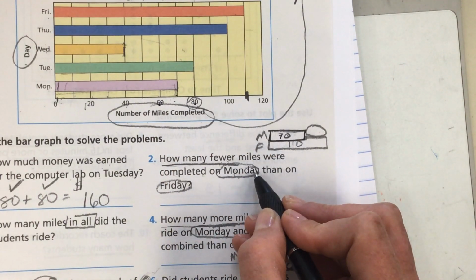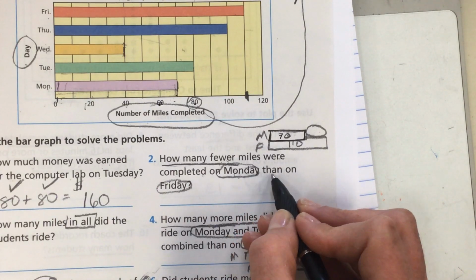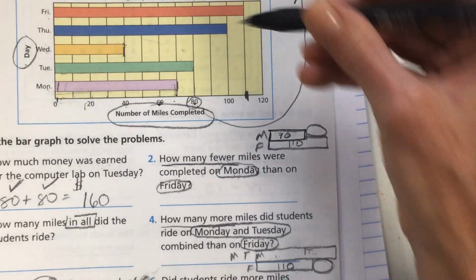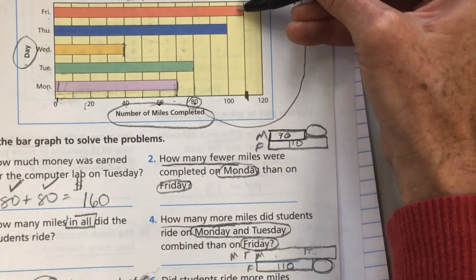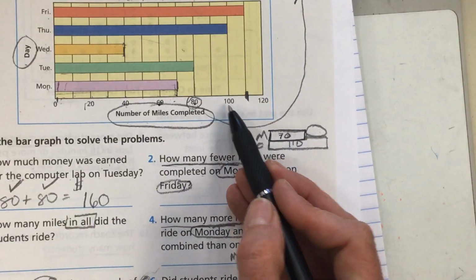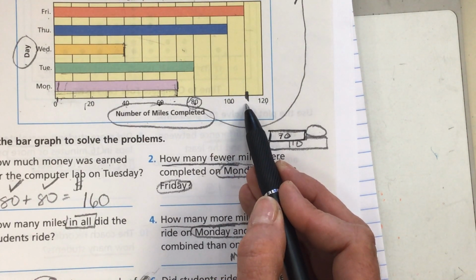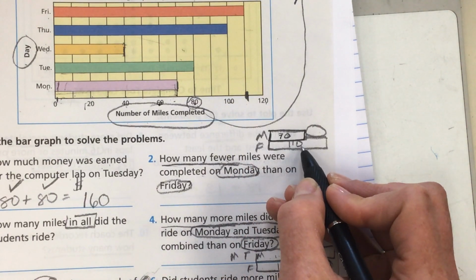And then it says then on Friday. So that means Friday is going to be more. I'm going to go up to my bar graph, my horizontal bar graph. I'm going to go down, and I know the number is 100 and 120. The number between the two is going to be 110. So I wrote 110 there.